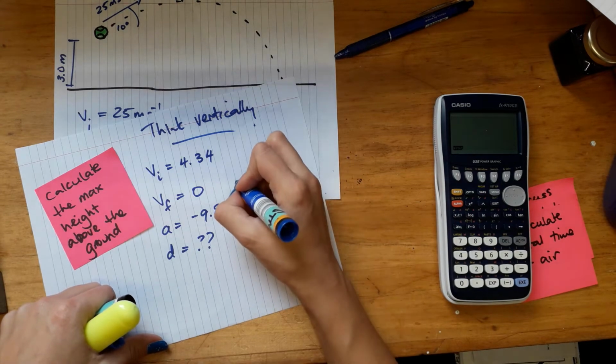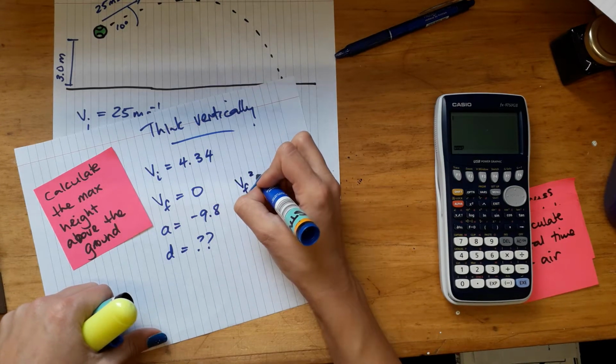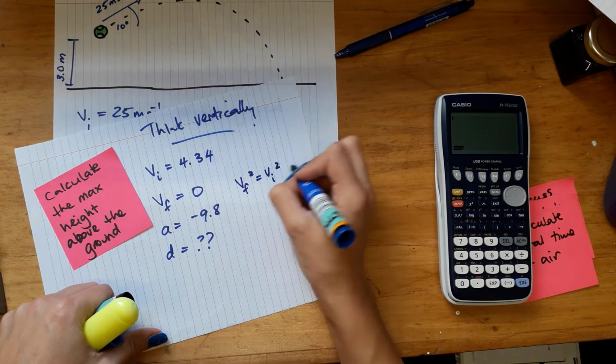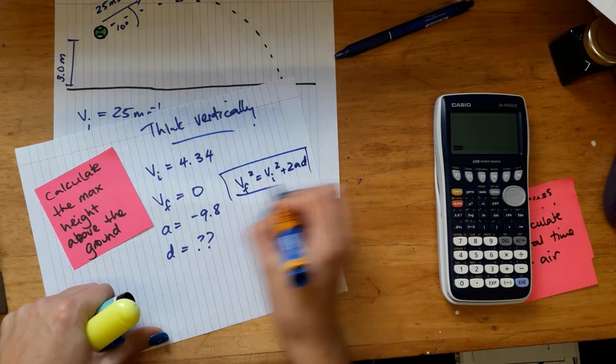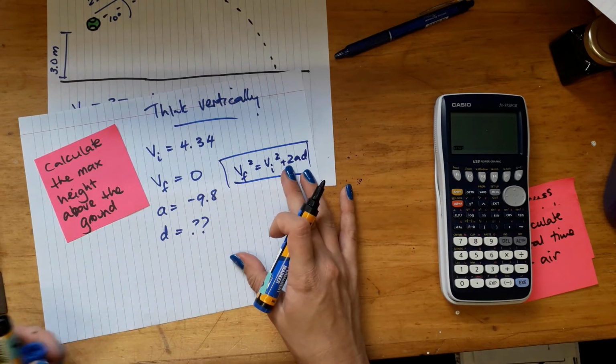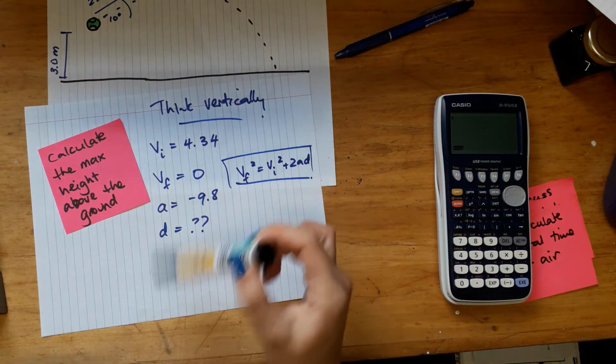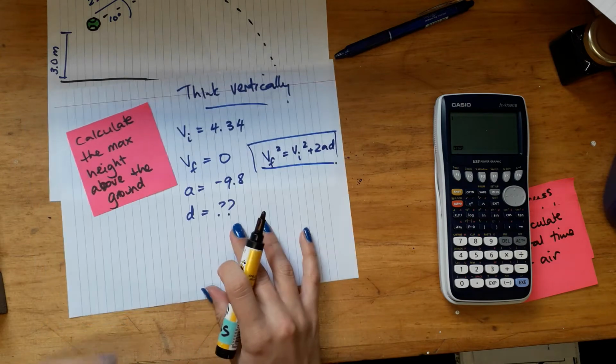So it's going to be, I believe, this plus 2ad. And again, we're going to just substitute our numbers in and solve for d. So vf squared is 0 squared.